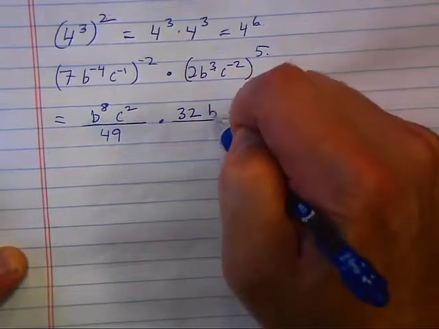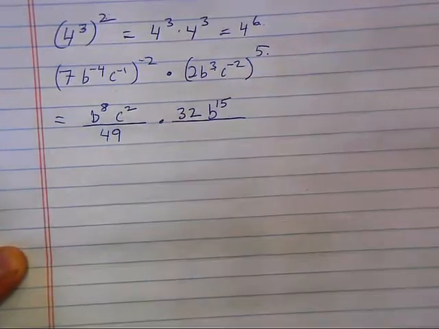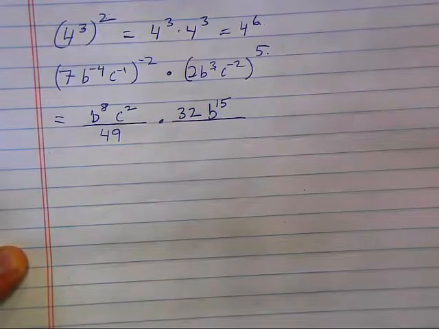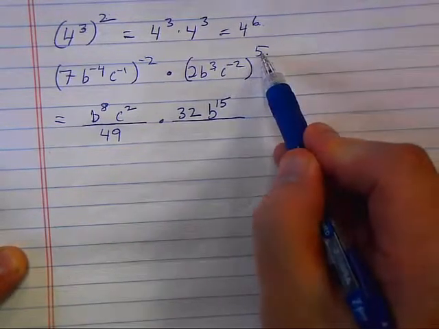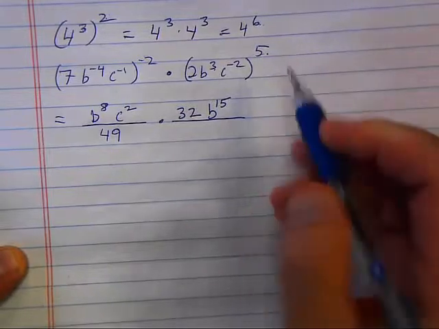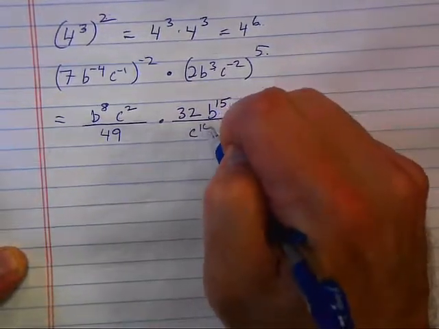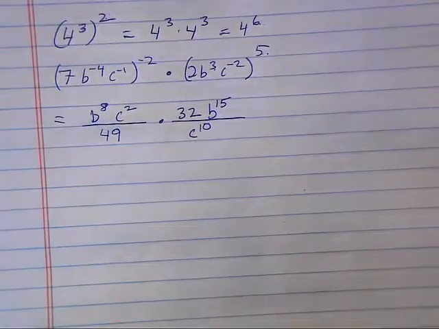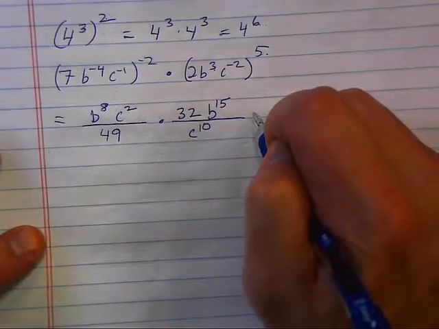B to the 15. C to the negative 10. So I would put that down on the bottom. That would be a c to the 10, but it goes on the bottom because that one has a negative power. So you don't put the negative 10 in there?